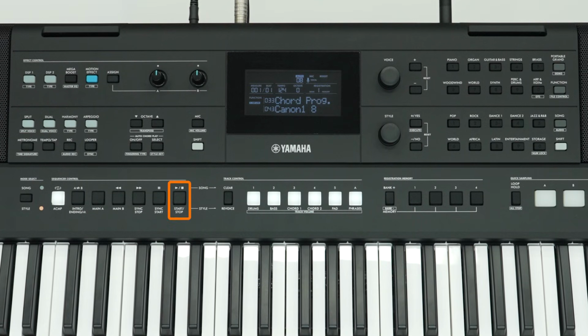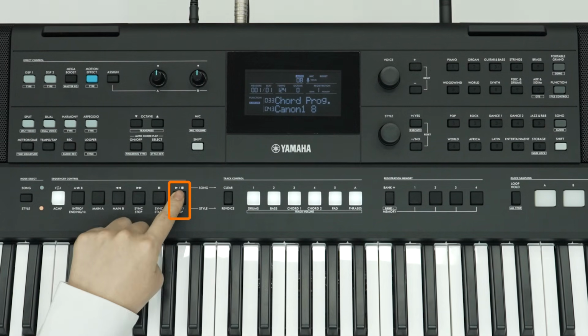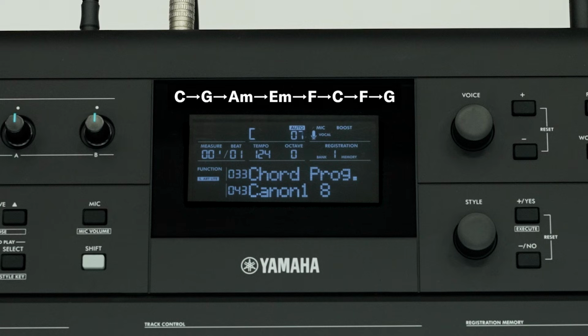When you press the Start/Stop button, the accompaniment plays back along with the chord progression. The chords currently playing are shown on the display. Try playing the keyboard along with the chord progression.